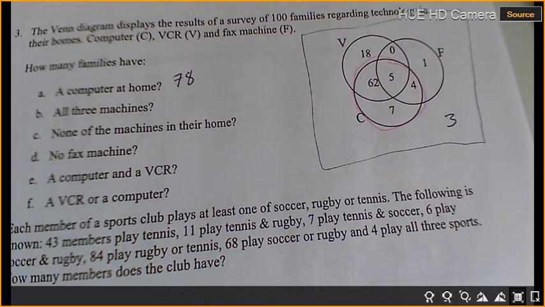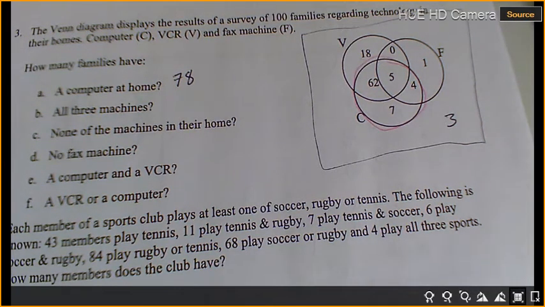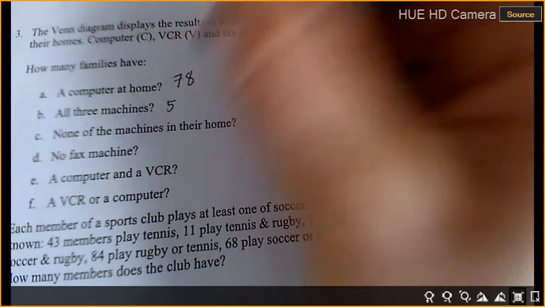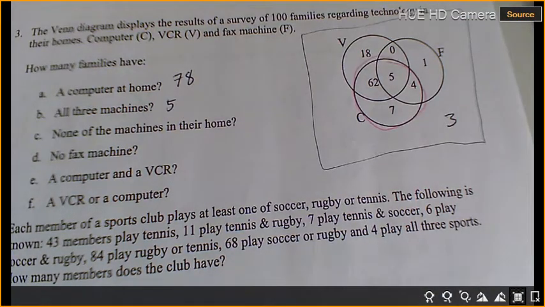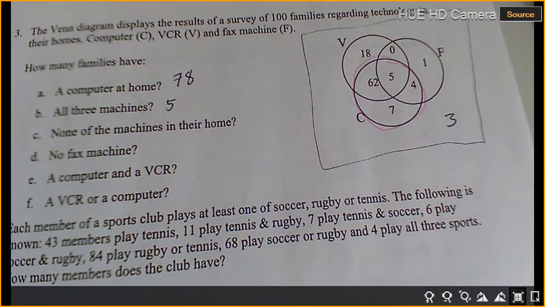Yep. How many own all 3 machines? I shouldn't have to add anything. Where does it say how many? Yes, 5. How many own none of the machines? We figured that one out at the beginning, right? How many?